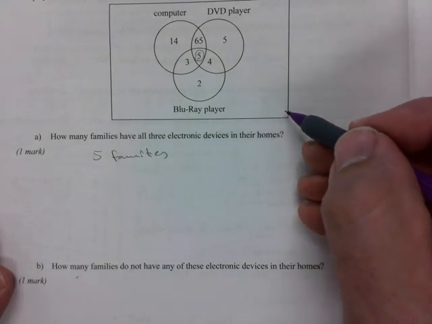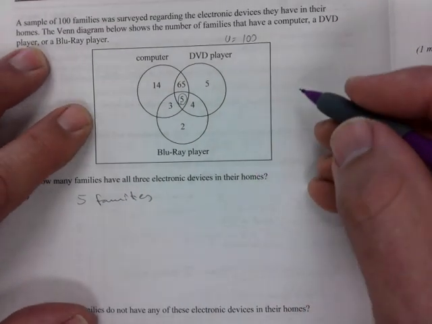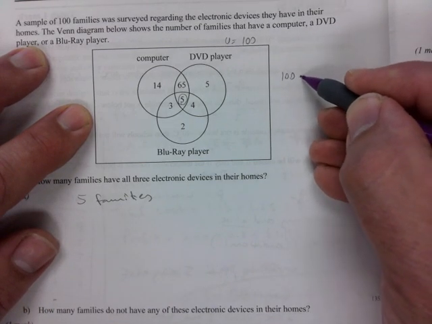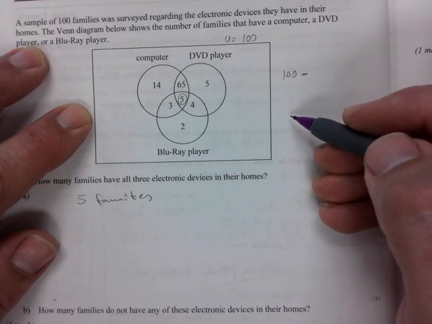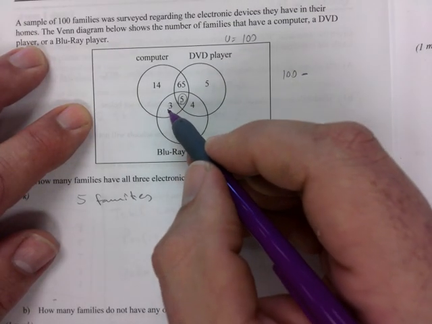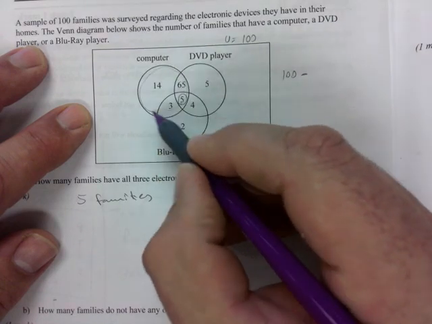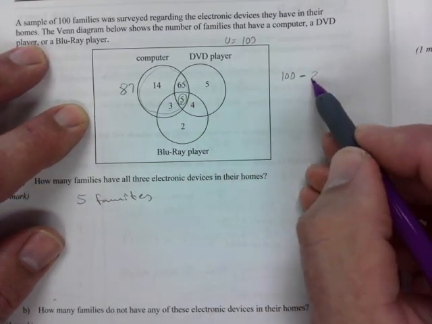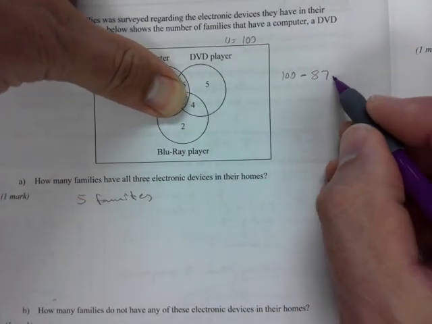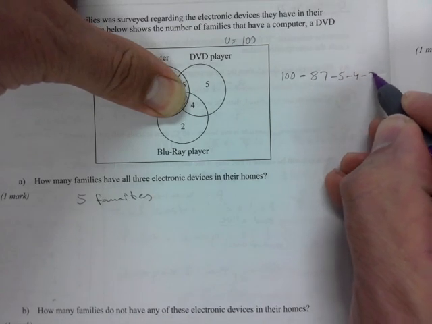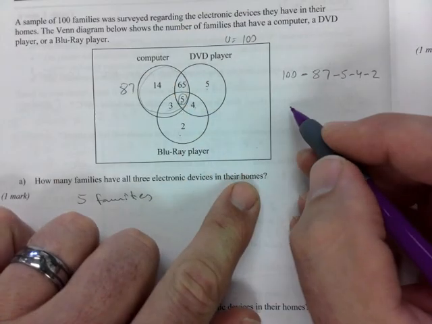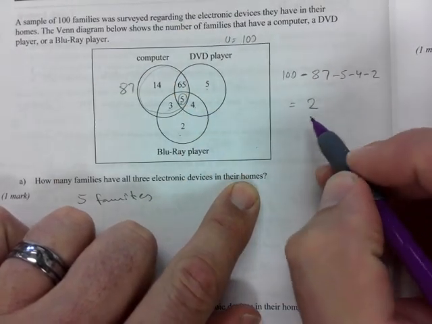And then how many families do not have any of these electronic devices in their home? Like they're asking for the outlier. They haven't given that to you. So I'm just going to go 100 minus, it's going to be very busy here. I already did the math for this. So this circle here is 87. So I'm going to go 100 minus 87, right? That's gone. Minus 5, minus 4, minus 2, right? You still take these away. So you want all of these away to get your outliers. And that would be 2.